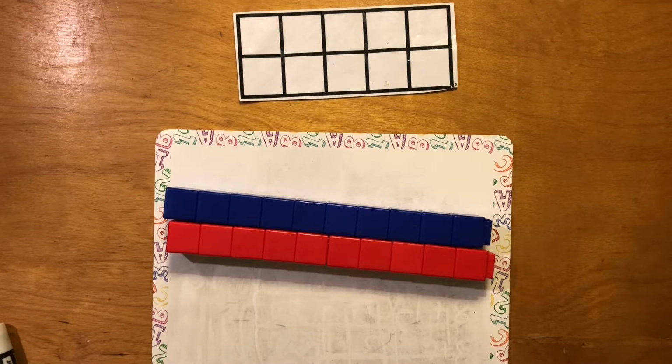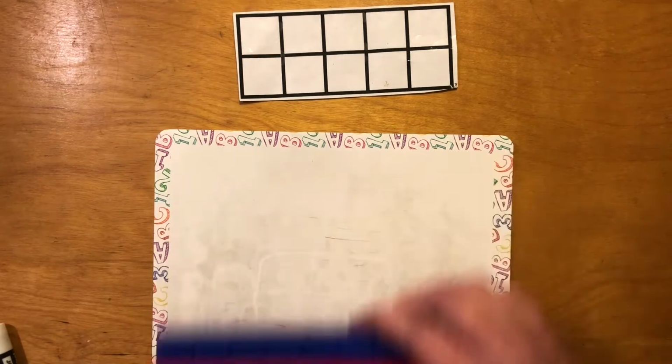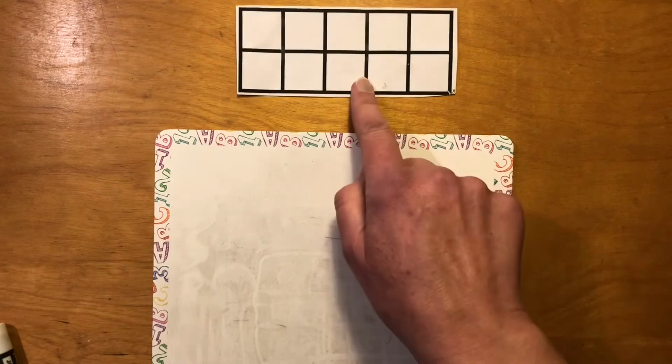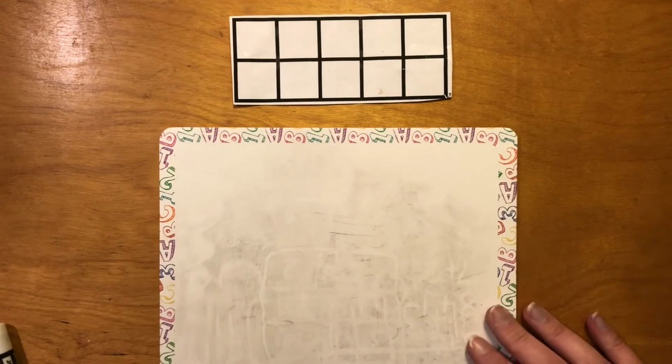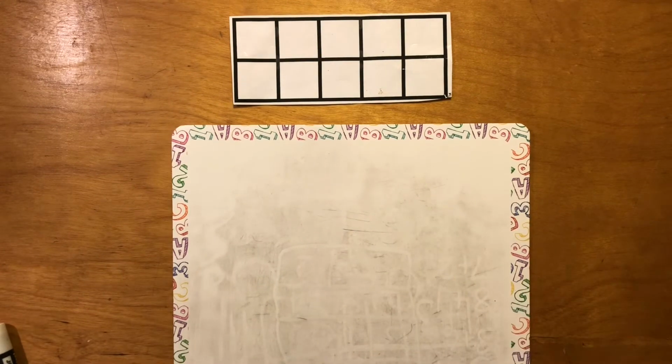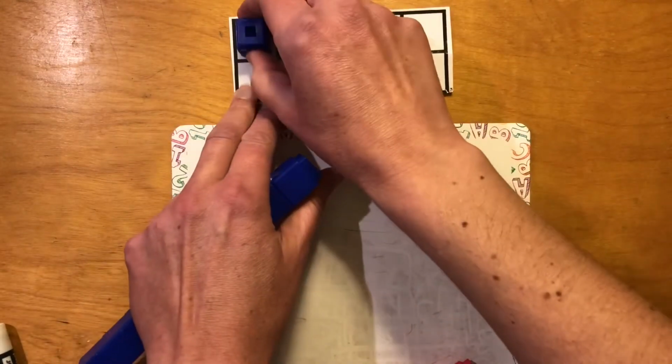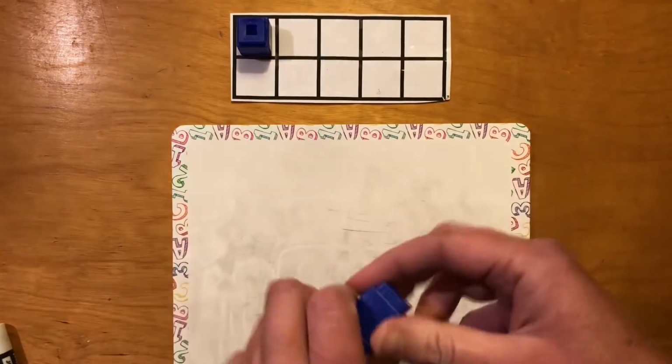All right, so I'm going to use my cubes today. You can use whatever tool you want, but we're going to be working on building the same subtraction sentences. So first, we're going to build 6. So take whatever material you have and make 6.